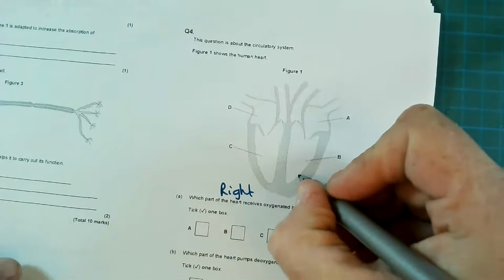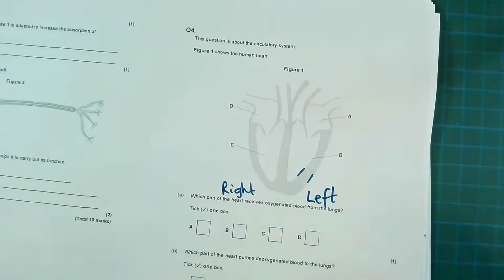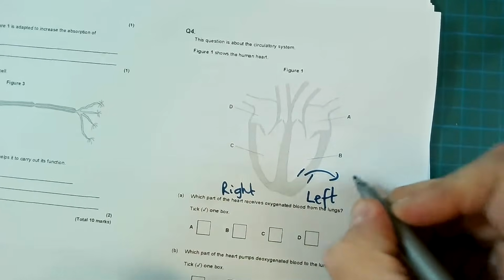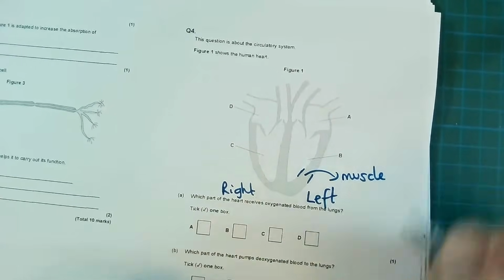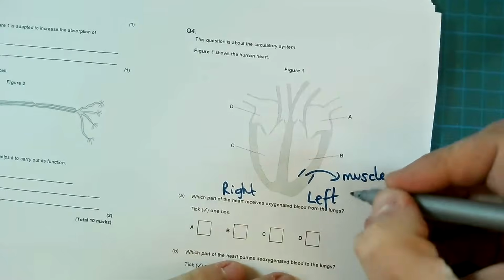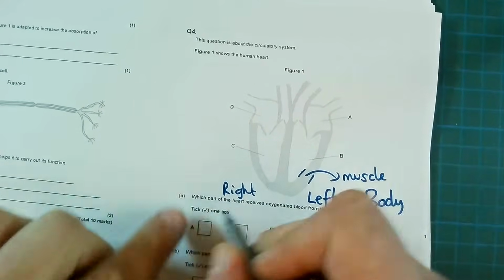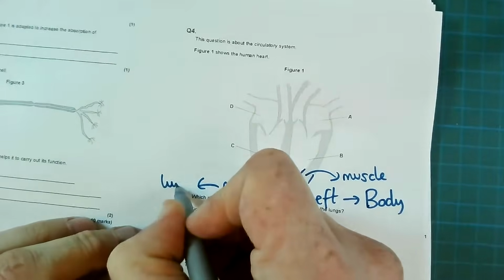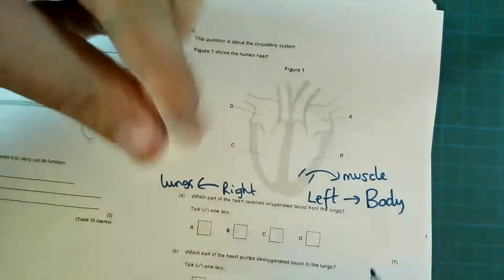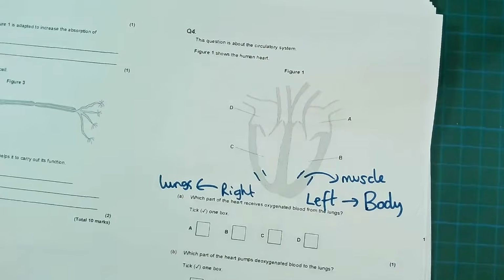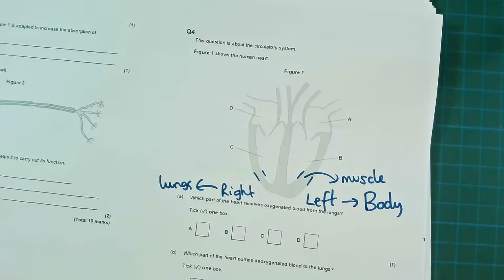Other way to get it around is that the left side is thick, CK, not double C. Why? It has a large amount of muscle because it has got a pump. The left-hand side goes to the whole body, whereas the right-hand side is only going to the lungs, so it doesn't need that thick muscle. It only needs to pump it a little way. It doesn't need to go far.